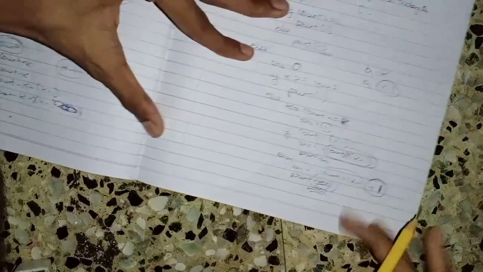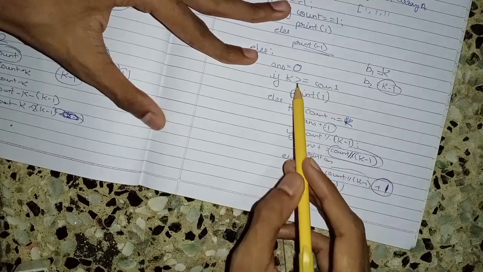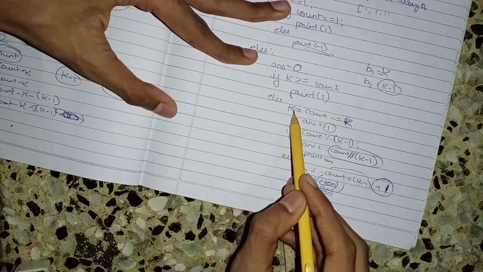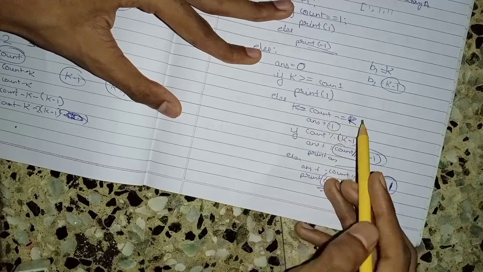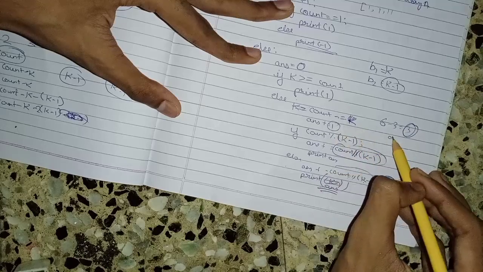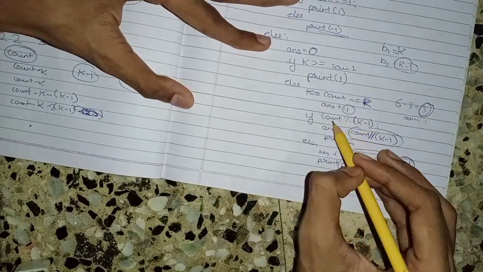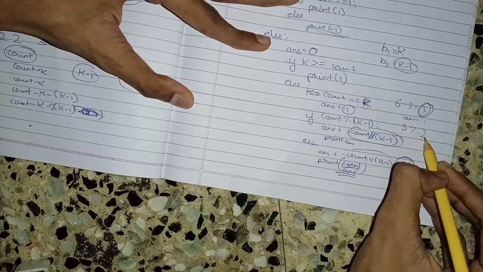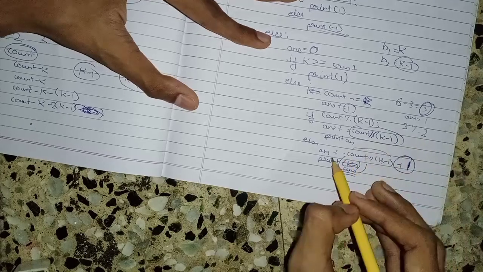Like you can see over here, k is less than count, so my code will go into this else branch. Count was 6 and count will decrease by k, so 6 minus 3 equals 3, so count will become 3 and answer will become 1. After that, count, that is 3, is not divisible by 2, so it will go into this branch.